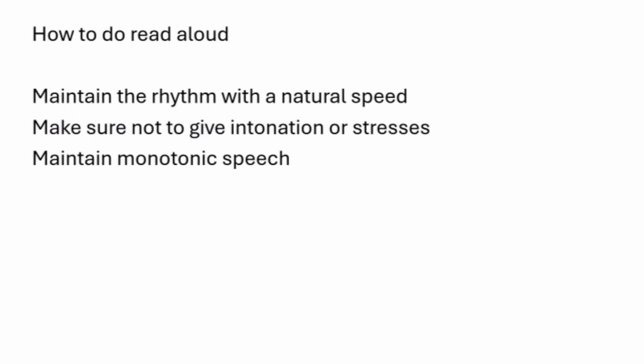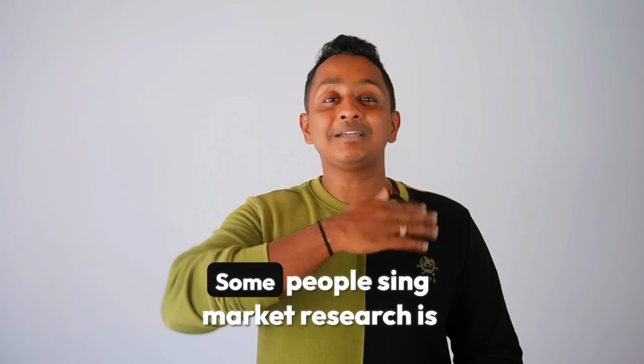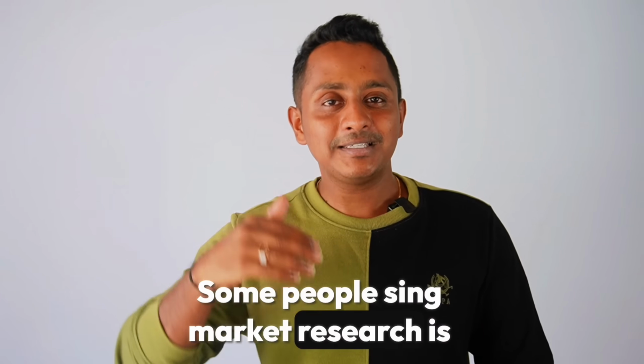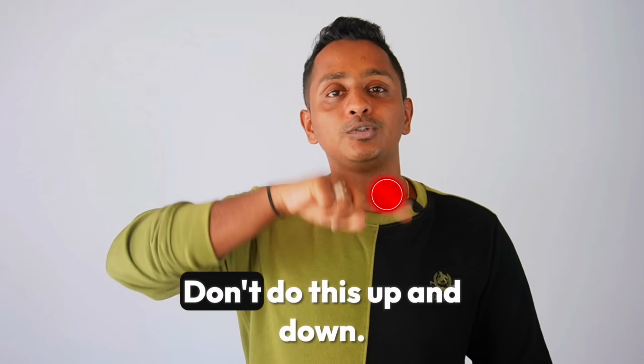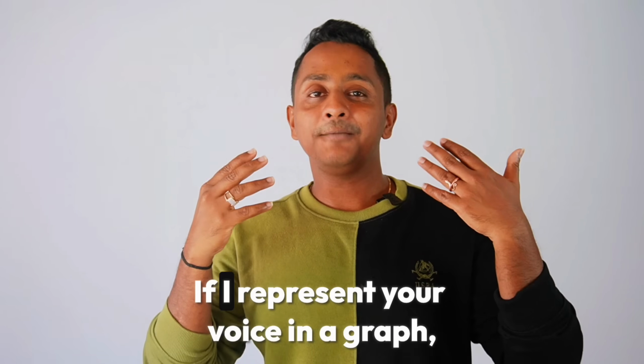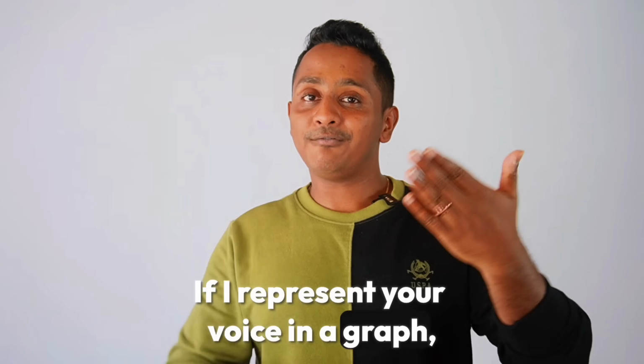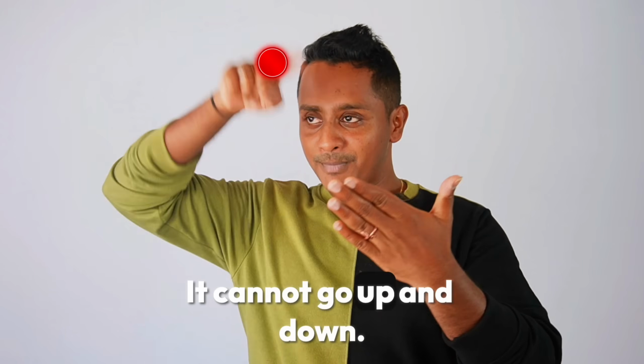The number 2 being make sure not to give intonation or stressors. So what is this intonation or the stressors? Some people sing, market research is a vital part. Don't do this up and down. If I represent your voice in a graph, it should be a straight line. It cannot go up and down.